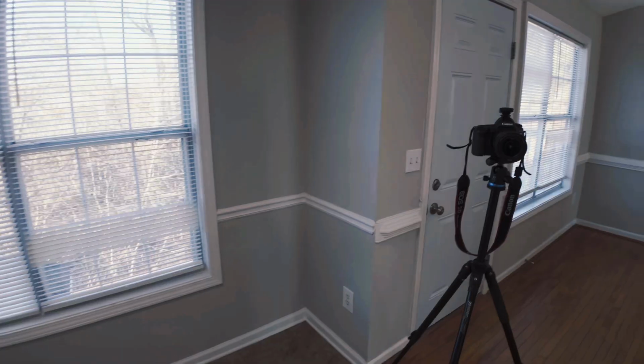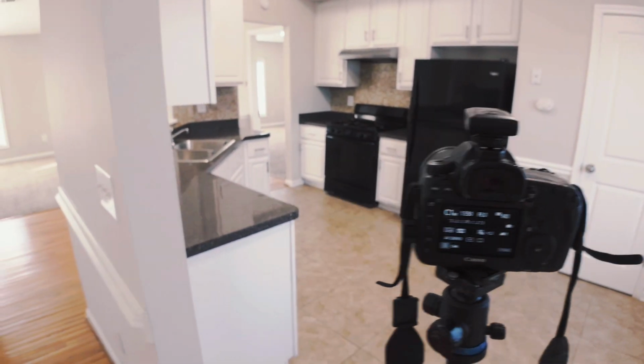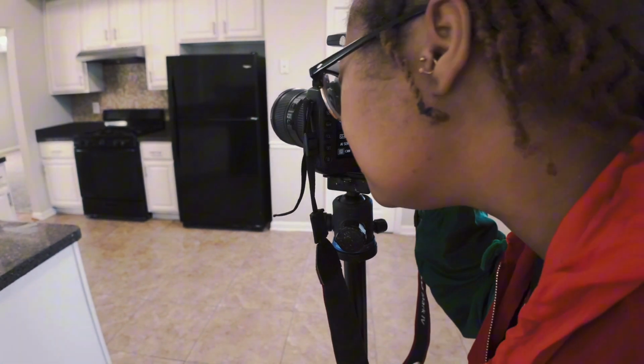I like to start in the kitchen because that's typically the meeting point of all homes. And I make sure I raise my camera tripod when I'm in the kitchen or in the restroom.